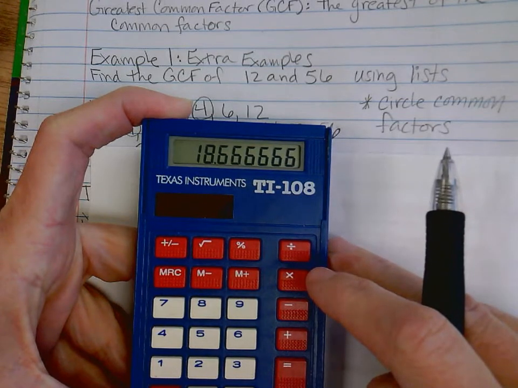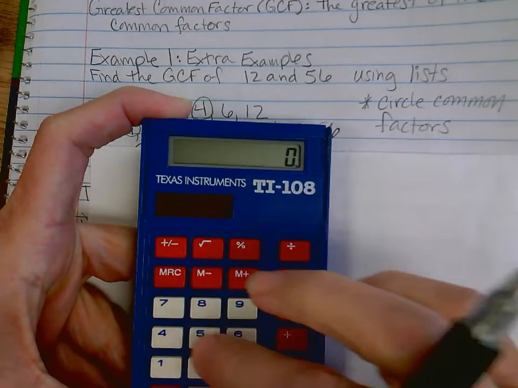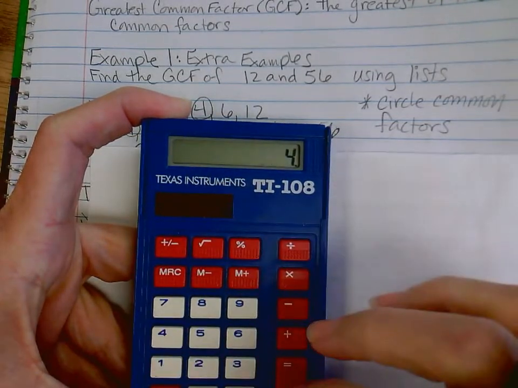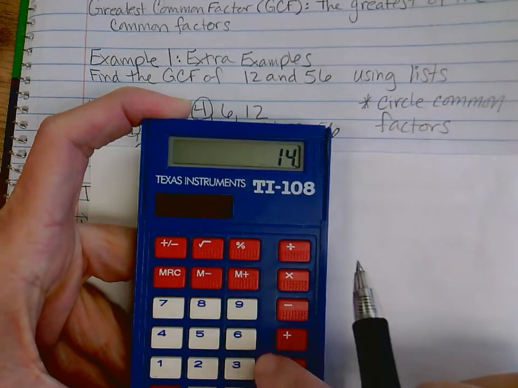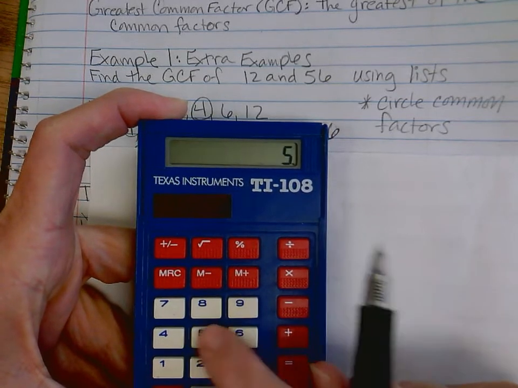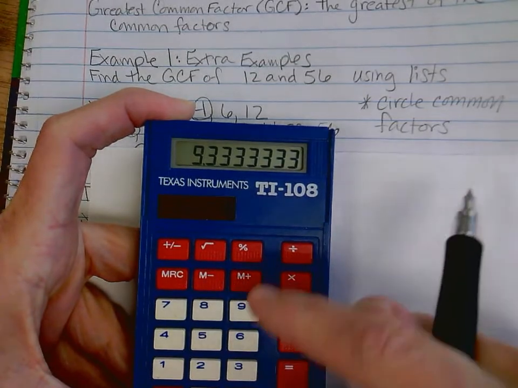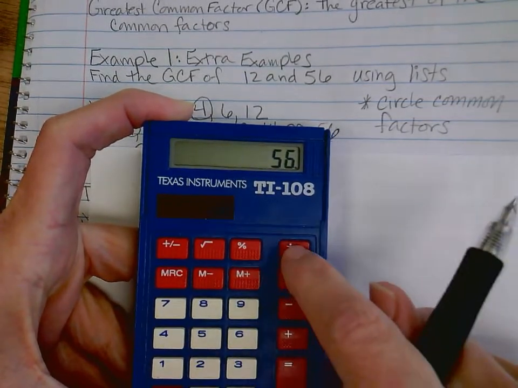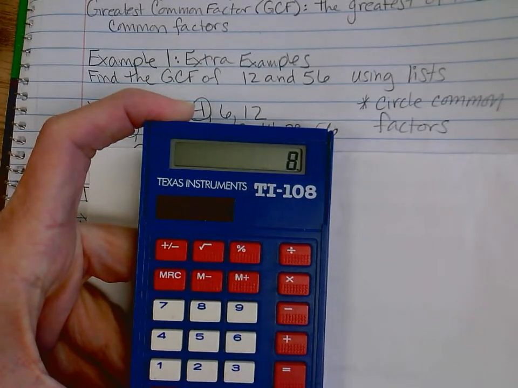So 3 doesn't work. What about 4? 4, oops, I did that backwards. 56 divided by 4 is 14. 56 does not end in a 5 or a 0, so I know it's not 5. What about 56 divided by 6? Nope. 56 divided by 7. Yes. 7 times 8.